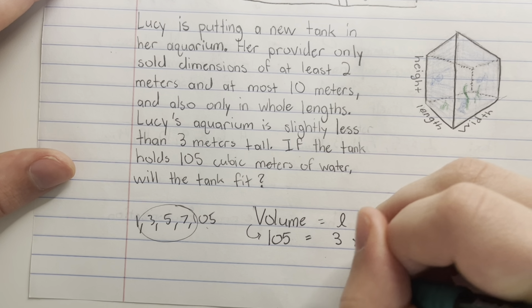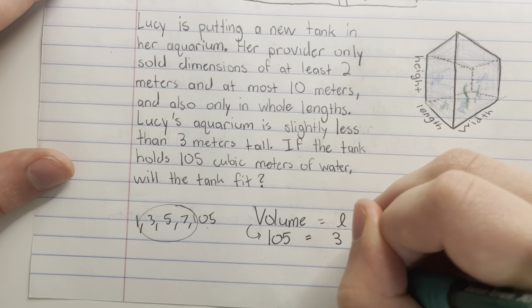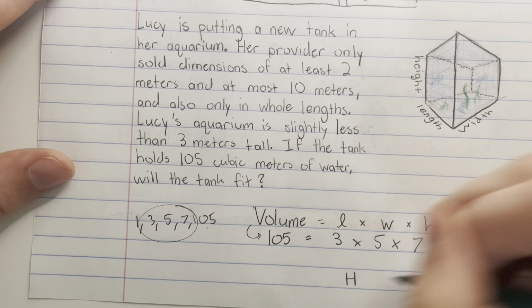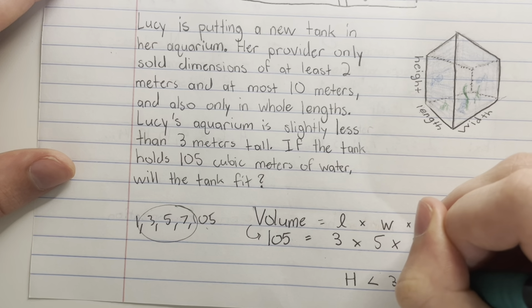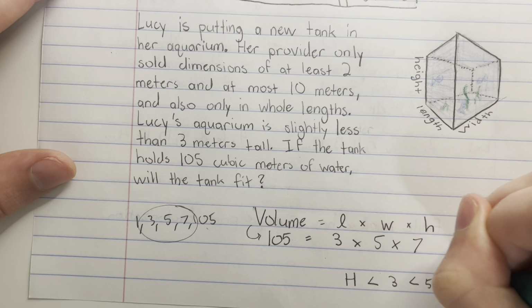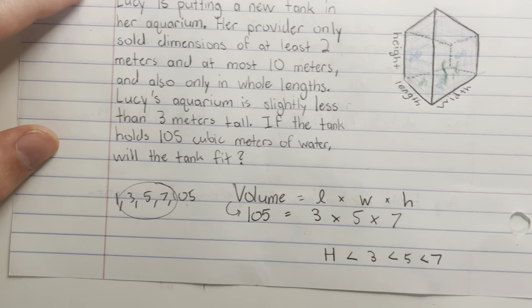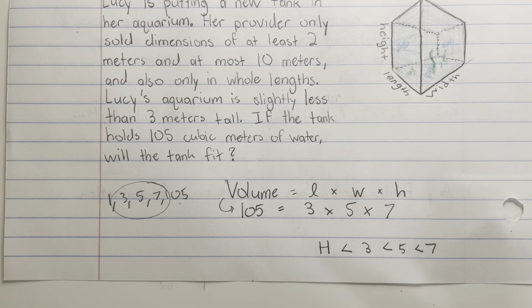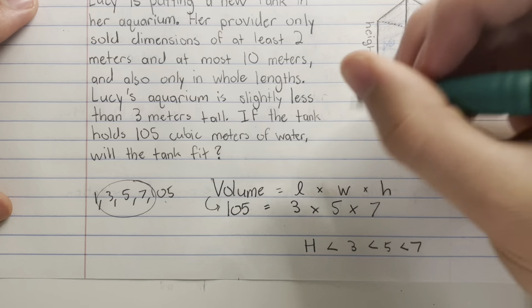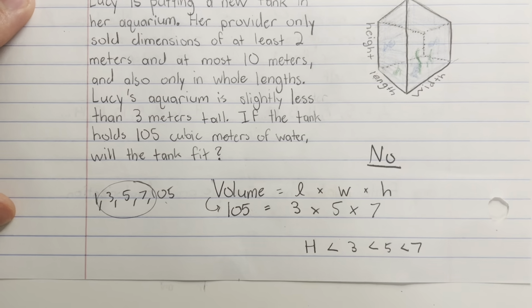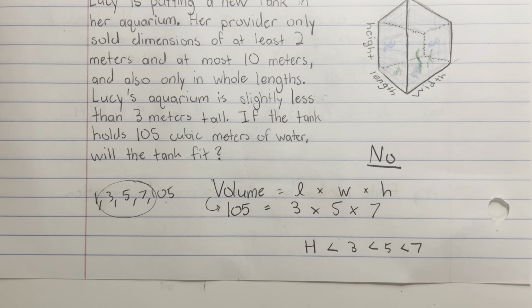And so the height of the aquarium, which I'll call H, is less than 3 and less than 5 and less than 7. So no matter how you make it, the tank will not fit. So the answer is no. The tank does not fit in the aquarium.